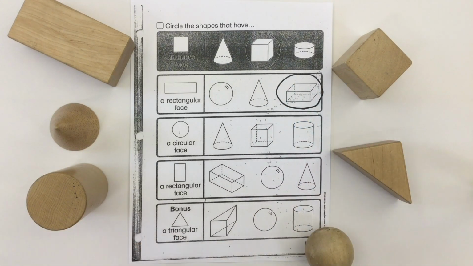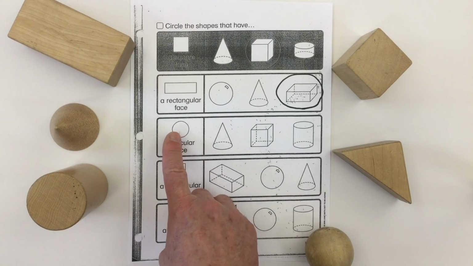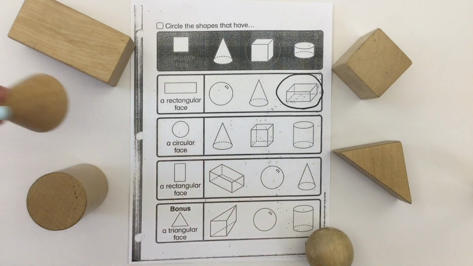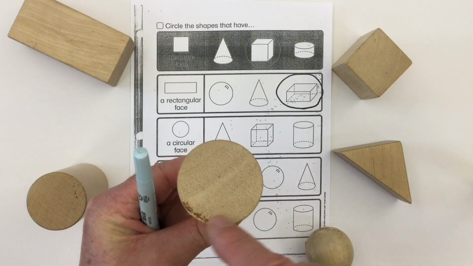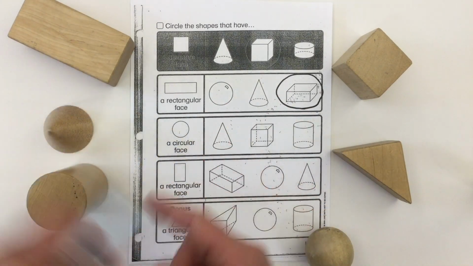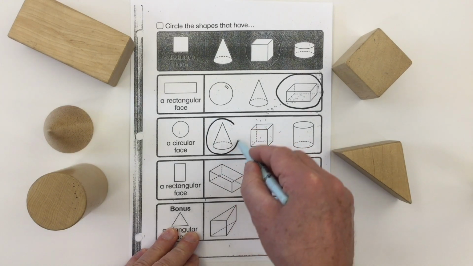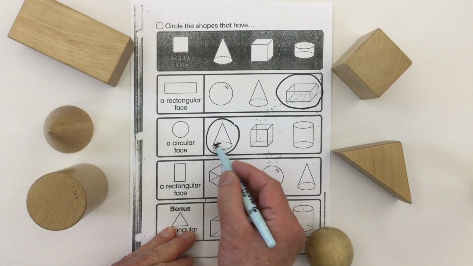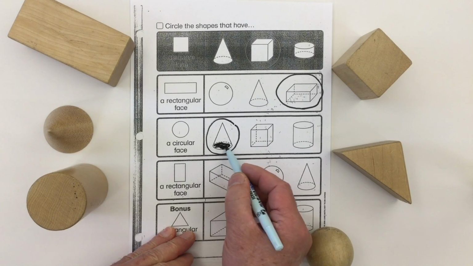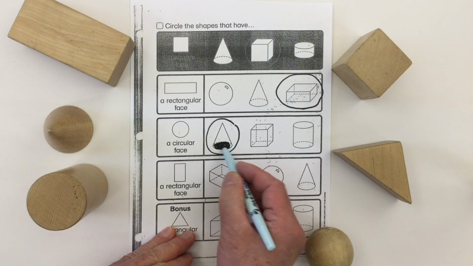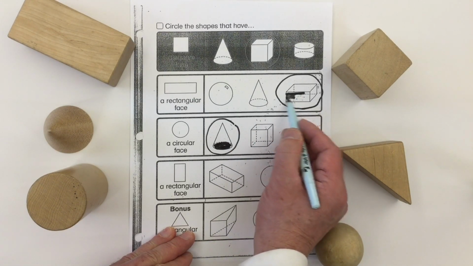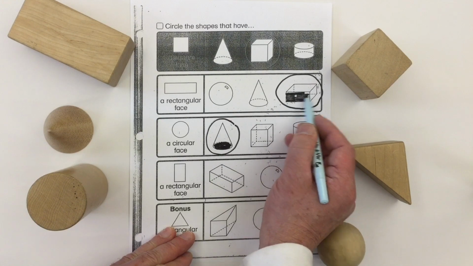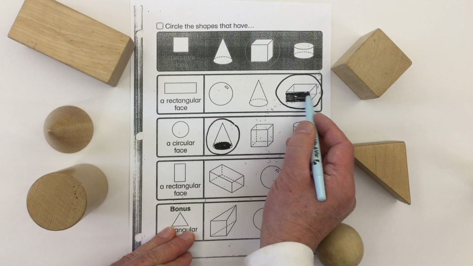This question says, circle the shapes that have a circular face. Do we see a circular face? Yes, we do. Right there. So this cone has a circular face on the bottom, right here. Just like this rectangular prism had a rectangle face right in here, but also on some of the other sides as well.